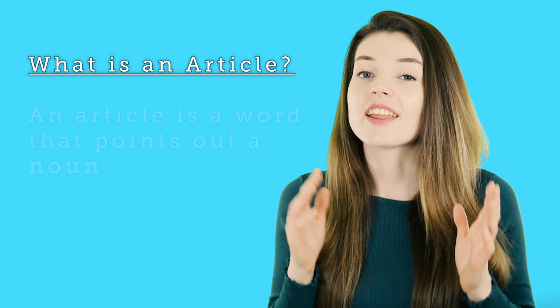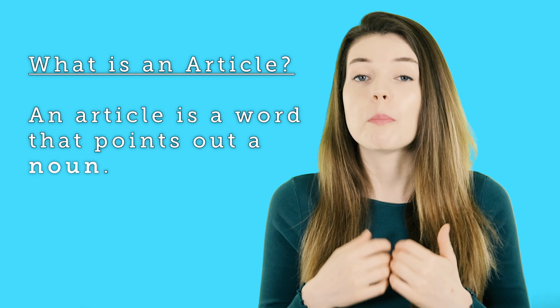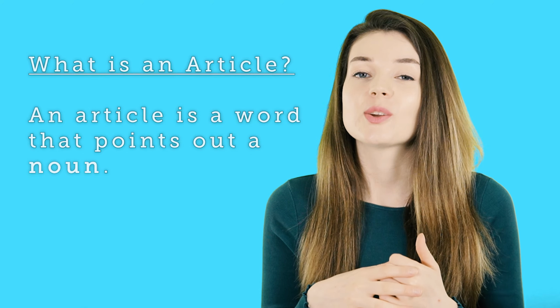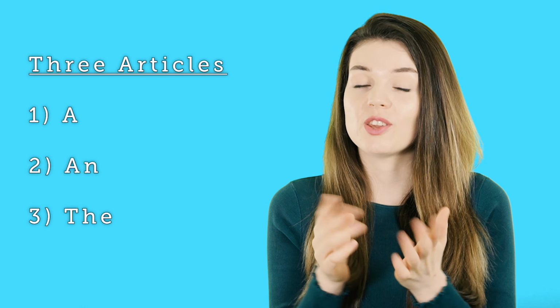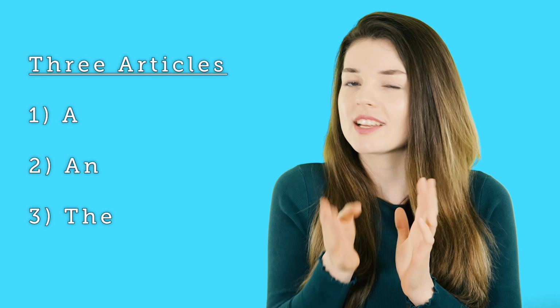So you might be wondering, what is an article? An article is just a word that points out a noun. In English, we have three articles and they are a, an, and the. Not using the correct article is one of the most common errors when people are learning English. So it's really important to double check you are using these articles correctly, because otherwise people might not necessarily say anything, but they will notice if you do not use them properly.